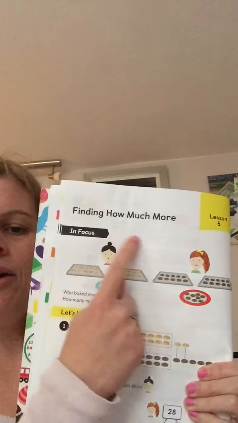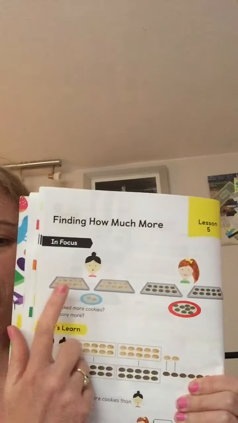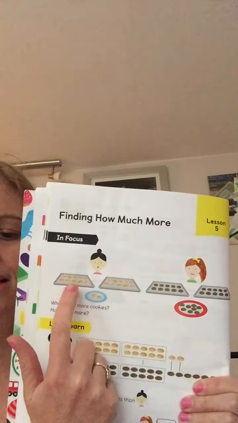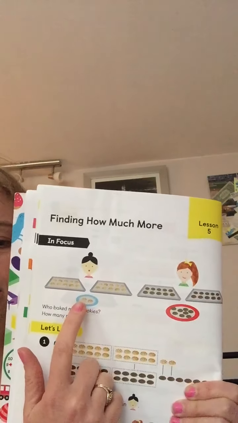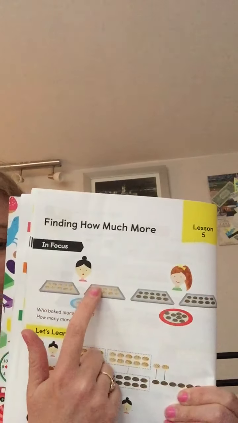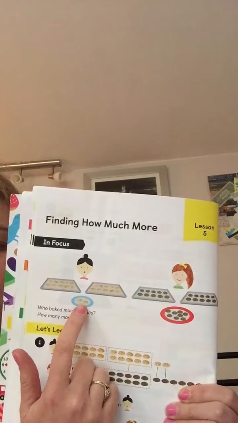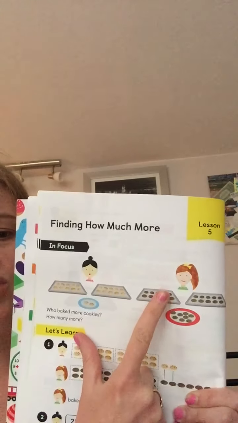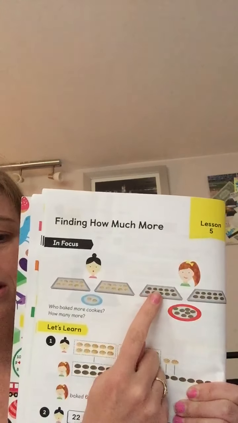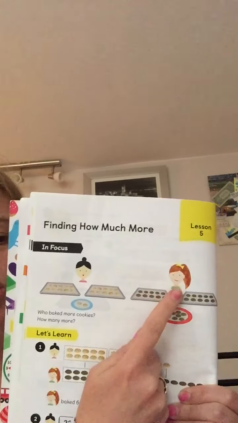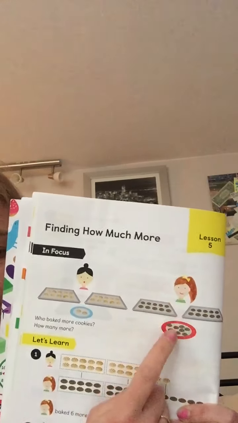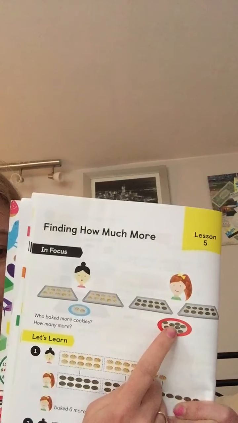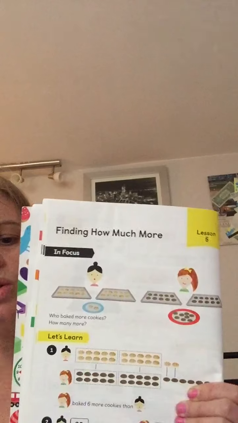So let's work out how many cookies this child has got. If we know that there's 10 on each tray, well, that's easy, isn't it? So we can go 10, 20. And then let's carry on counting 21, 22. That's how many this person's got. Let's work out how many cookies this child has got. How many have they got? 2 trays of 10 again, so 10, 20, and now we need to count the ones. 21, 22, 23, 24, 25, 26, 27, 28. So this person had 22 cookies. This person has got 28 cookies.